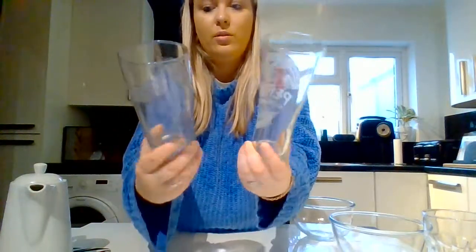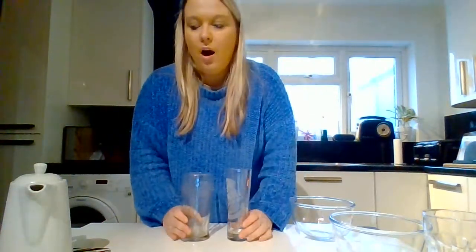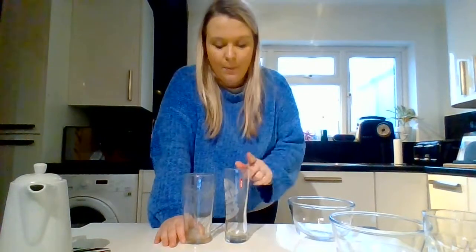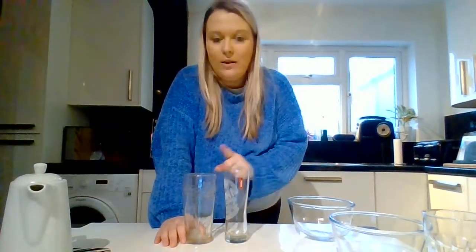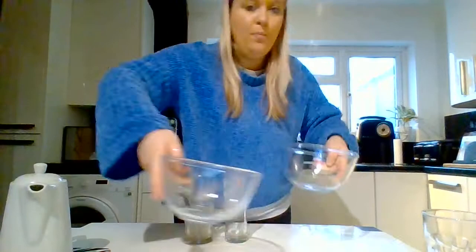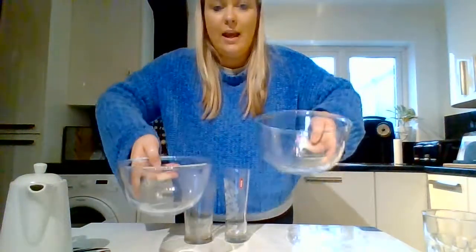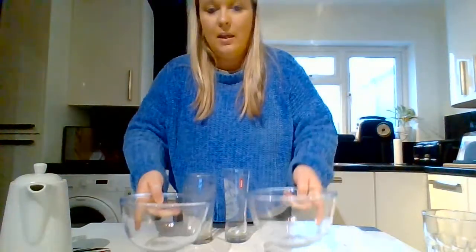So to test that, to just show you an example, I've got two glasses here. I am going to fill up both of those glasses and I'm going to see which one has the most water in. And the way that I'm going to do that is I'm going to get two bowls, and these bowls are exactly the same and they're clear so I can see in them.